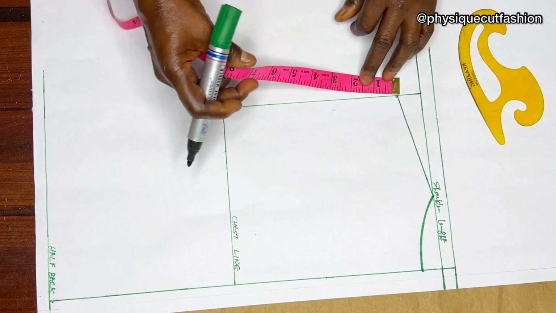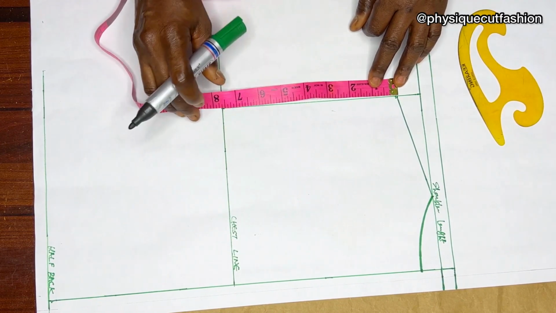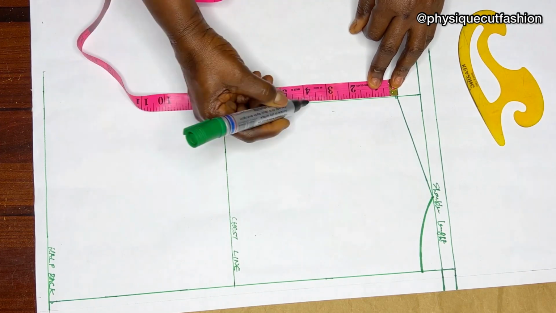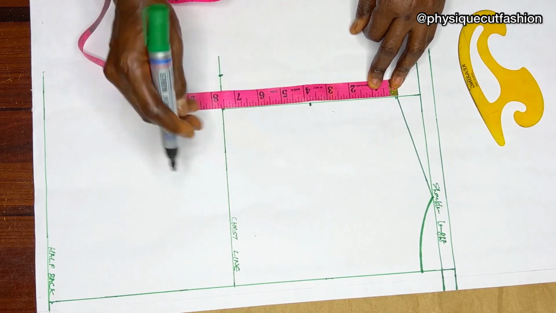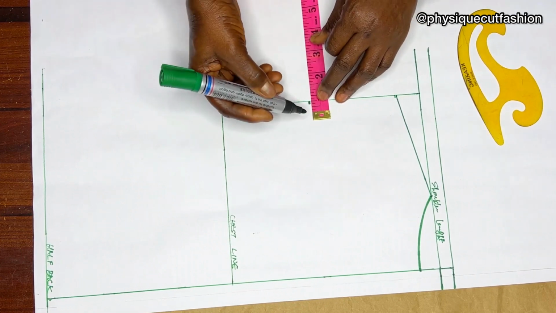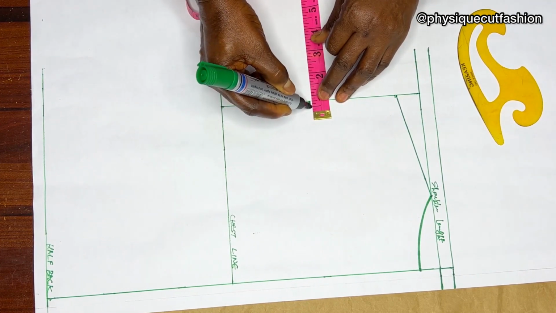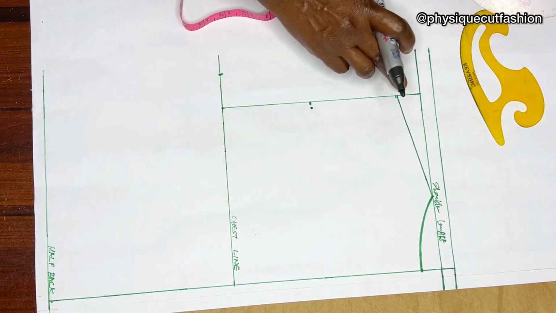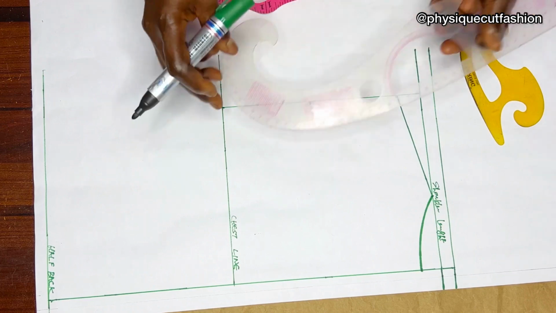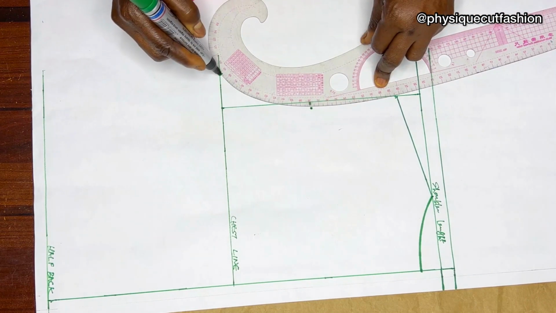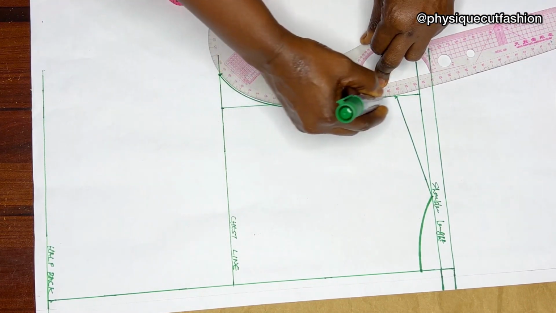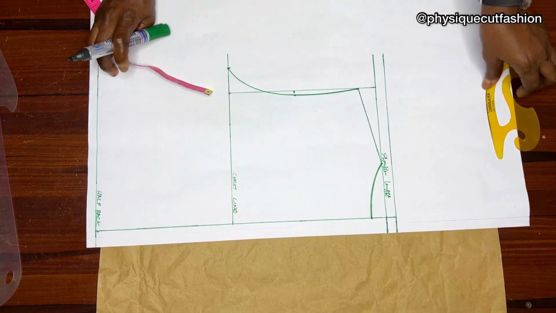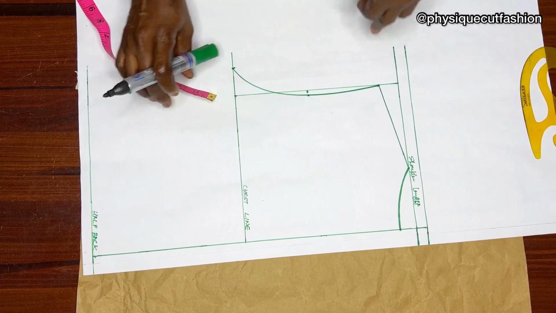Then I come to this armhole line. I divide this 7.5 by 2. It gives me 3.75. Then on this 3.75, I just step inward with 1/4 of an inch, just this way. Then the next thing is for me to connect from this shoulder slope to the bust measurement. So the armhole has been formed. This is the armhole curve.